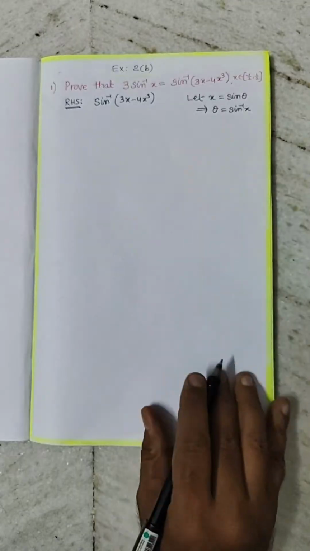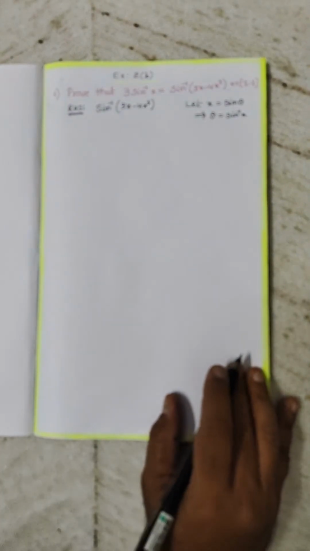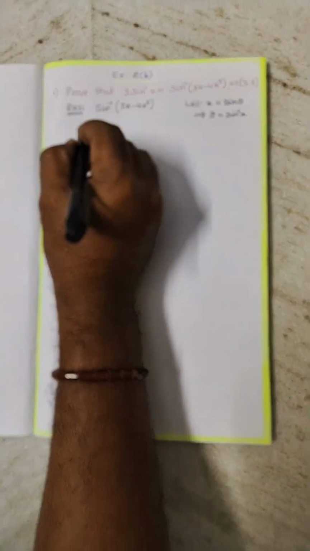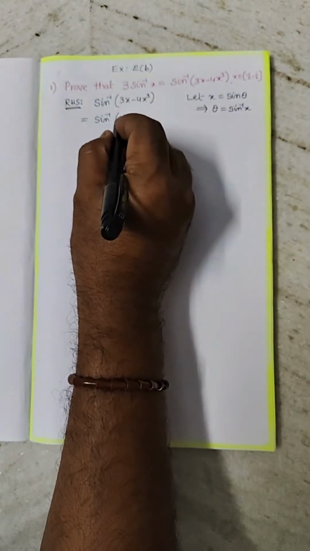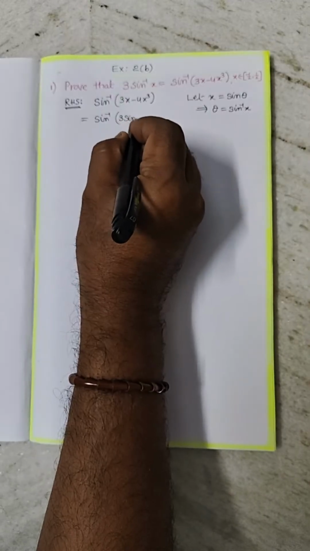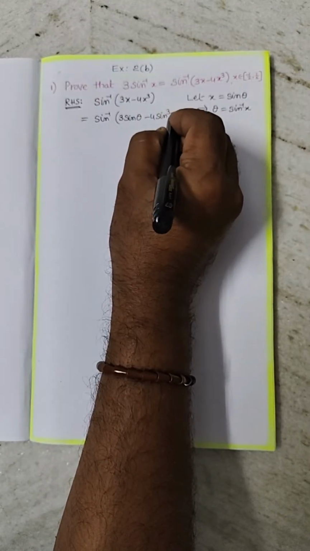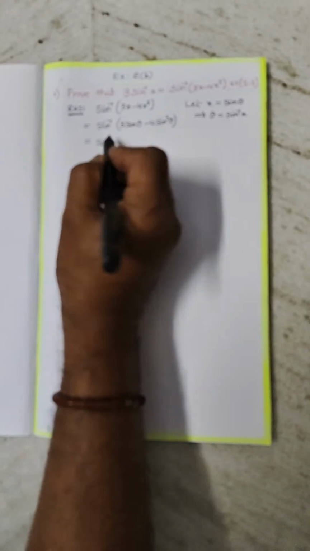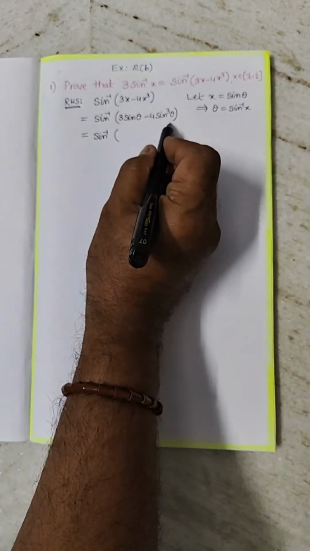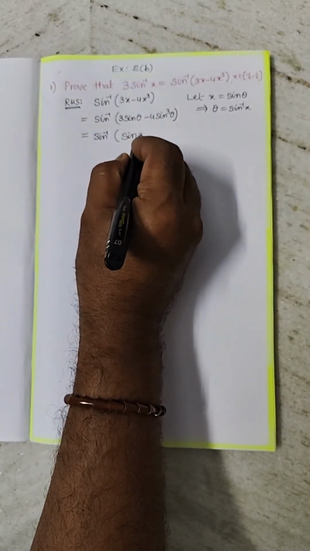Okay, dear students. After that, wherever x is there, replace it with sine theta. This becomes sine inverse of 3 sine theta minus 4 sine cube theta, which is the formula for sine 3 theta.